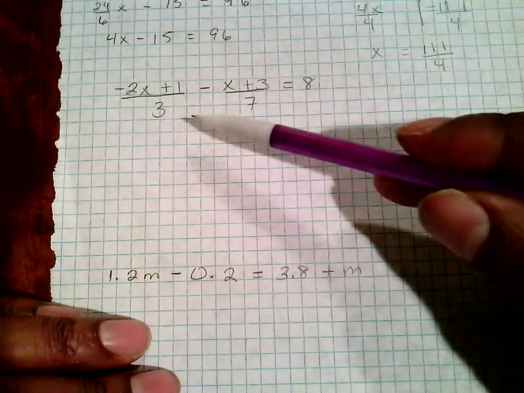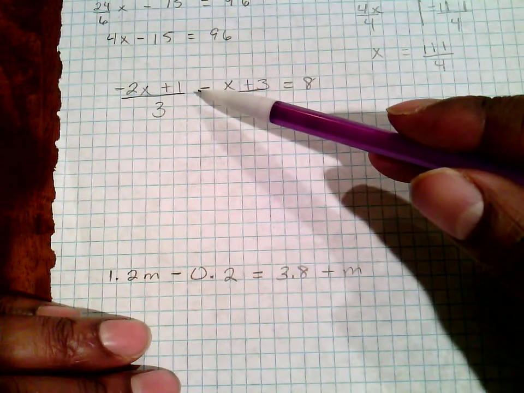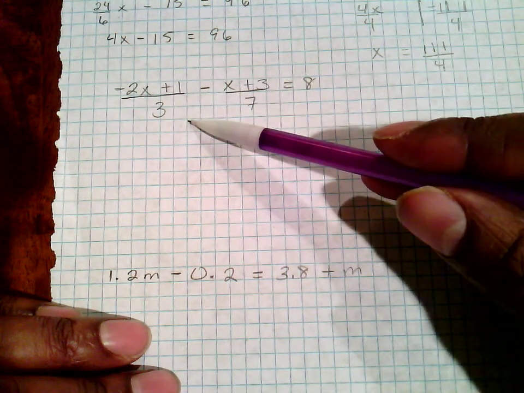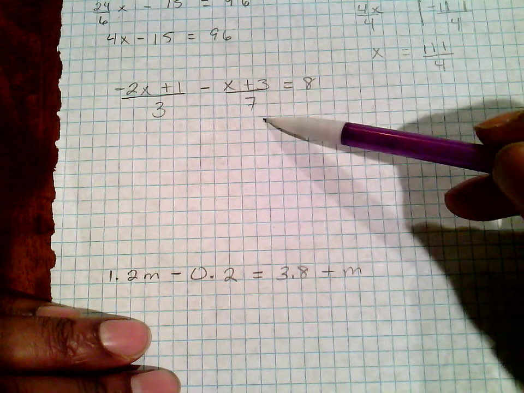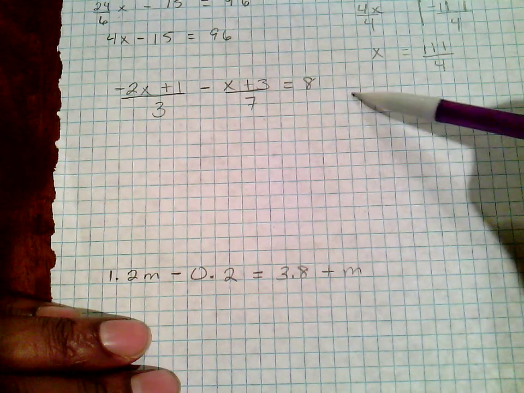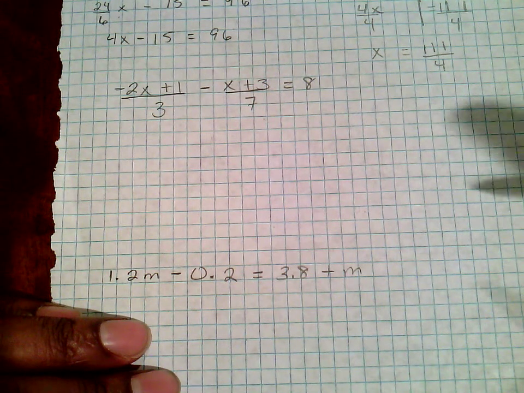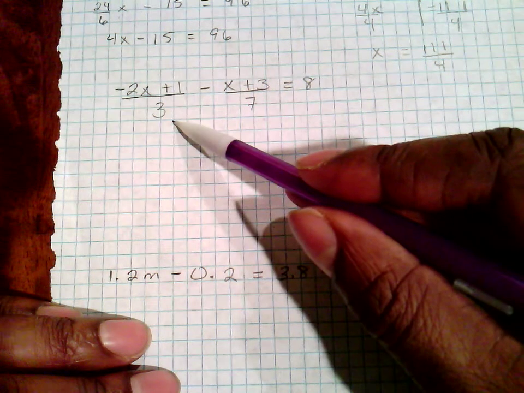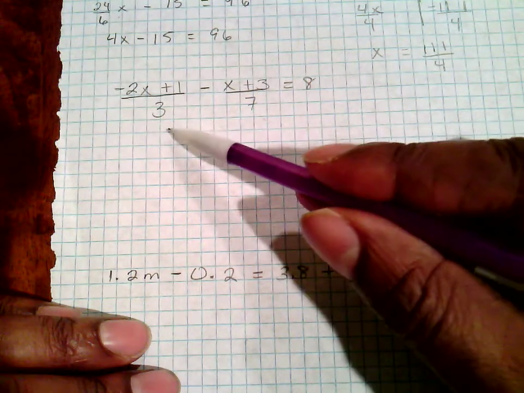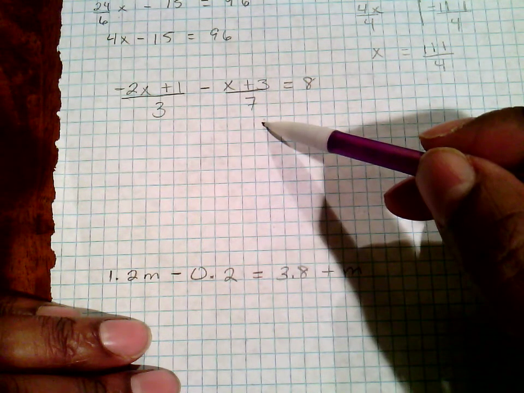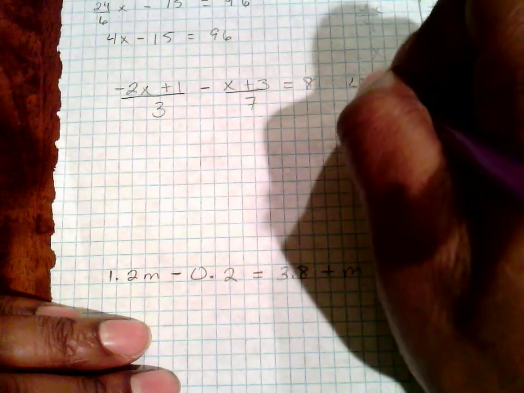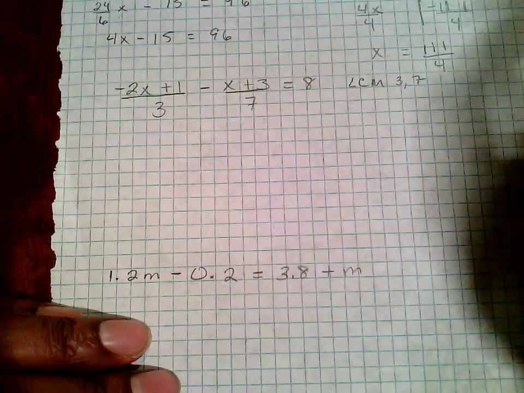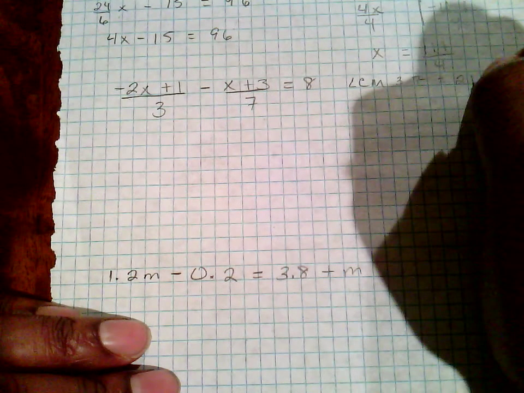All right, here we have negative 2x plus 1 thirds minus the sum of x and 3 sevenths equals 8. Again, we have two different denominators, and as we saw from the last time, this can be easily handled by finding the least common multiple of 3 and 7, and that will be 21.